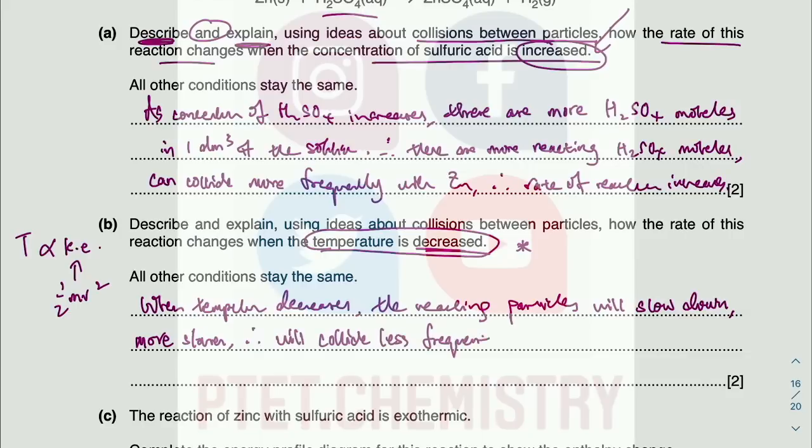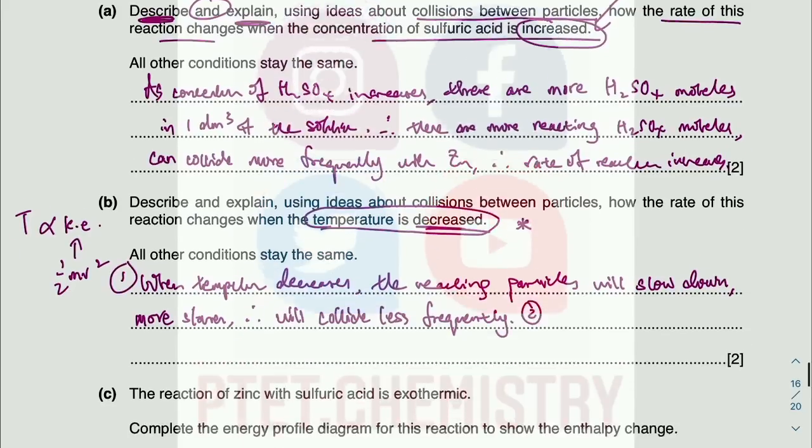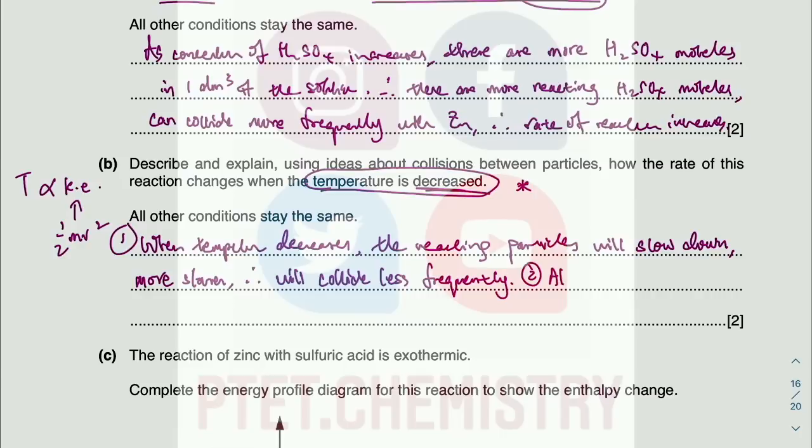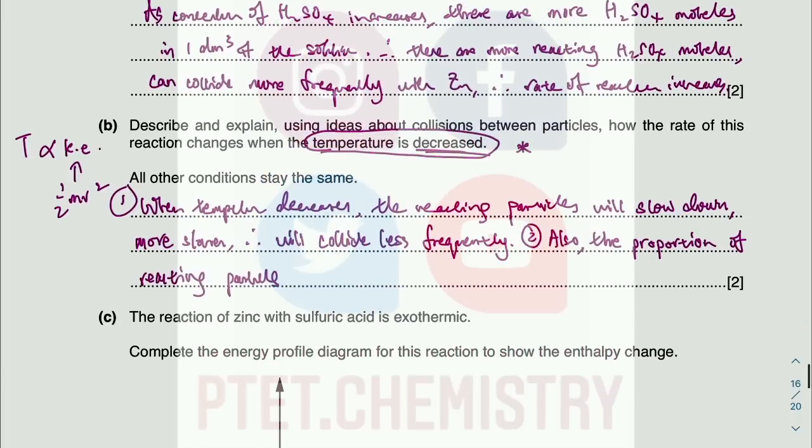But the key thing about temperature is there is a second additional very important information. Also as temperature decreases, we are talking about the proportion of reacting particles. So this second information only applies to temperature, whereas pressure and concentration only affect collision frequency.